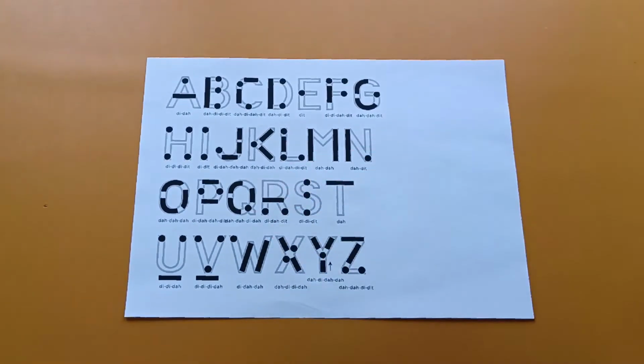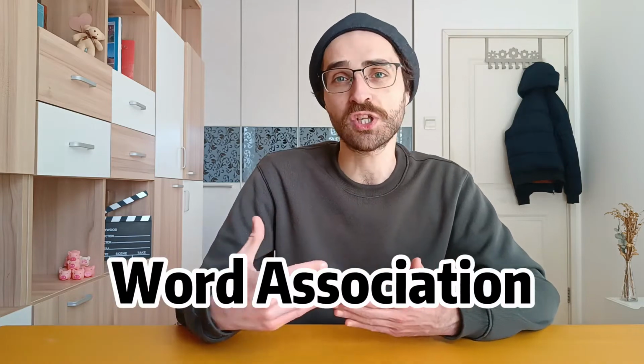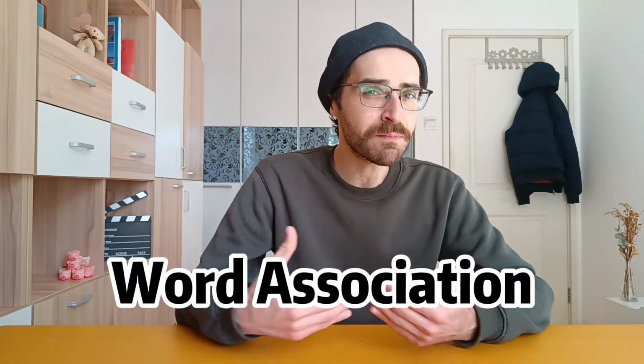Another way is the tracing method, where the dots and dashes are incorporated into the shapes of each alphabetical letter. These visual mnemonic techniques might be easy to grasp for some, but not me. I found them to be not intuitive, and so I decided to take a different approach and learn a verbal mnemonic called the word association technique. And I managed to memorize it in just 100 minutes.